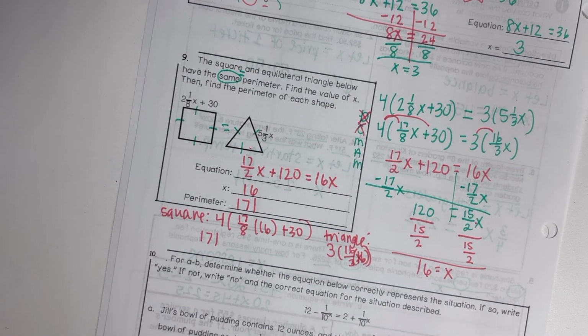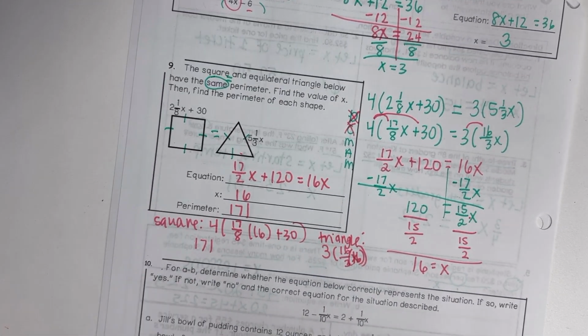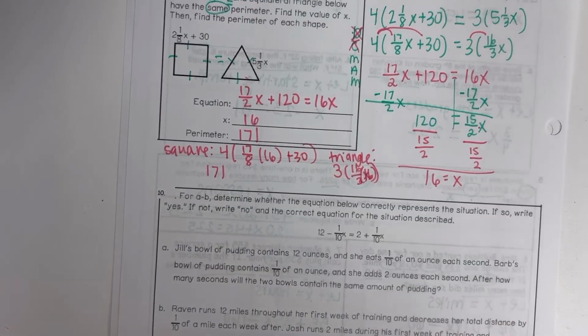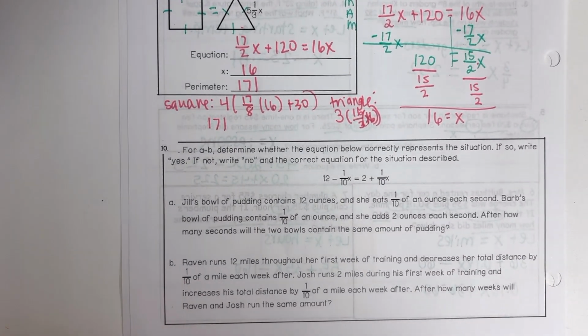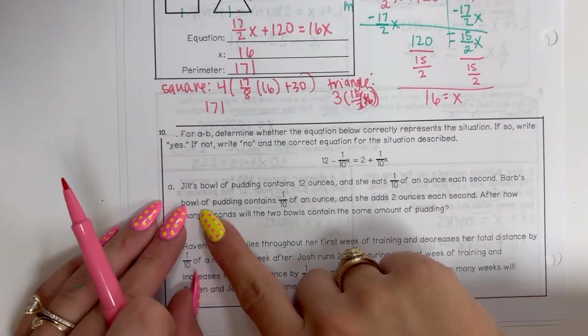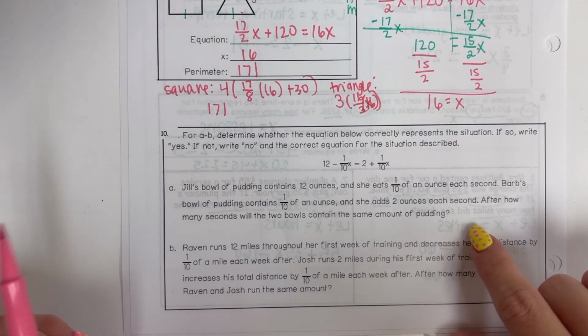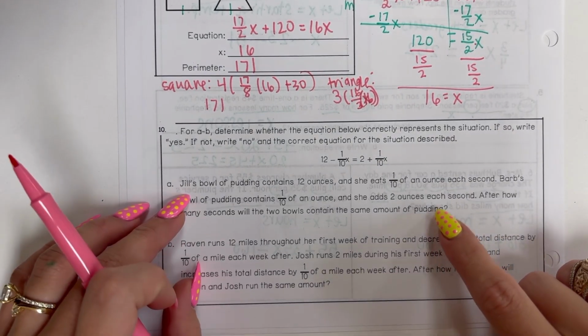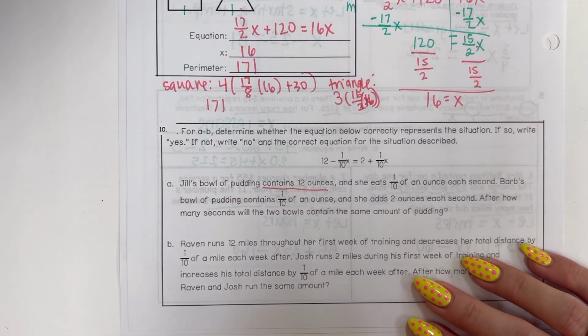Okay? All right, number 10, this is kind of like multiple choice. It says for A and B, determine whether the equation below correctly represents the situation. If so, write yes. If not, write no, and the correct equation for the situation described. So in a problem like this, I just think it's easiest to read the situation and write an equation as you read it. So it says Jill's bowl of pudding contains 12 ounces.